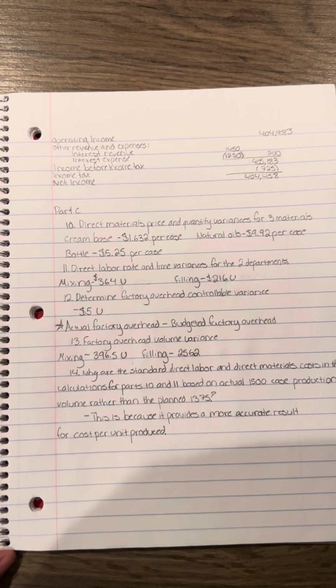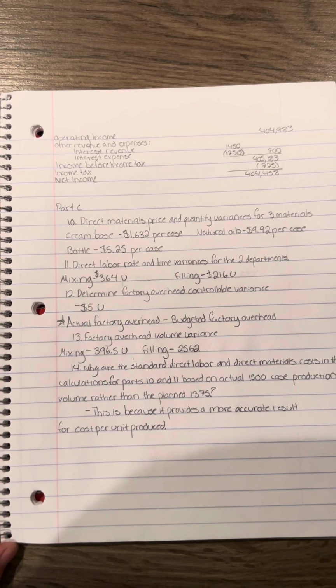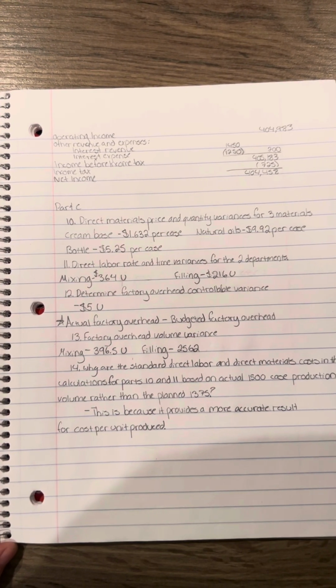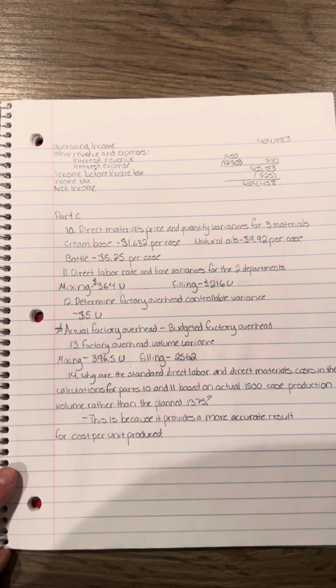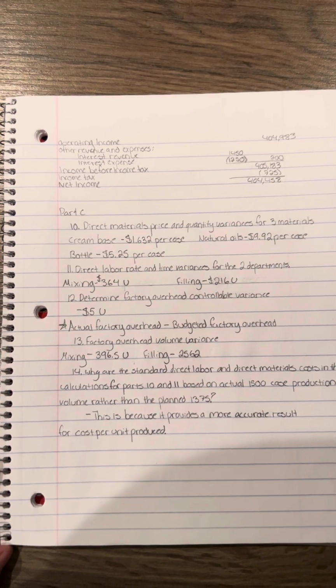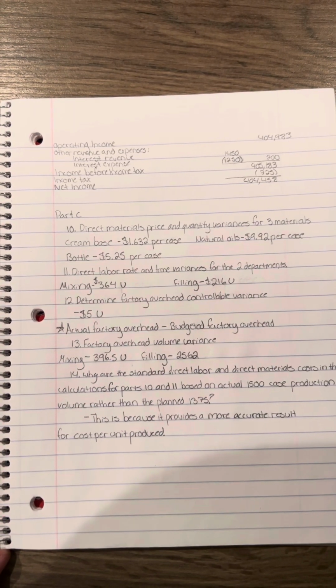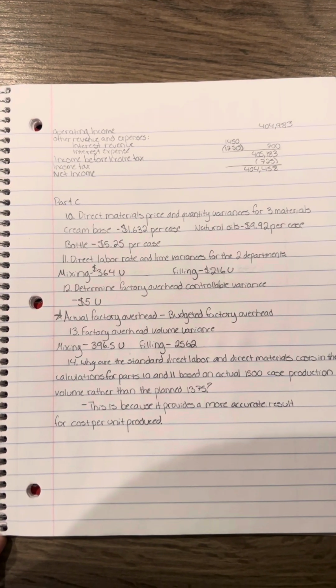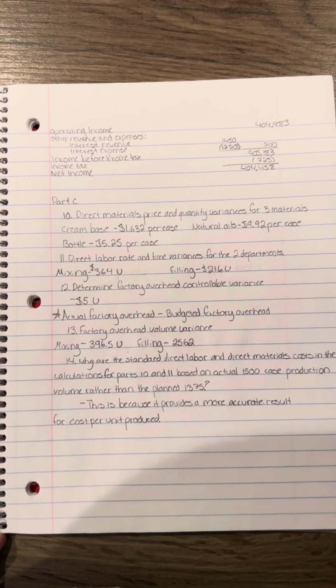404,983. Other revenue and expenses, you take the interest revenue and the interest expense, which subtracted together is 200, and the income before income tax is 405,183. Income tax is 725, so that net income is 404,458. Part C, direct materials price and quantity variances for 3 materials.